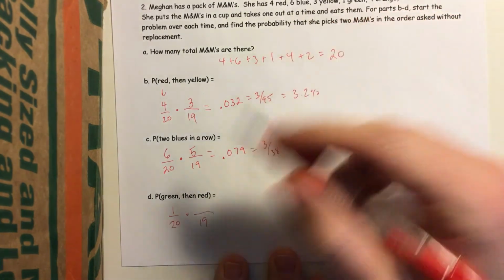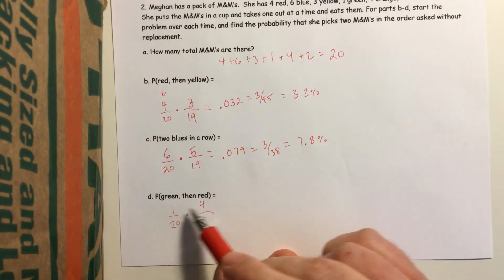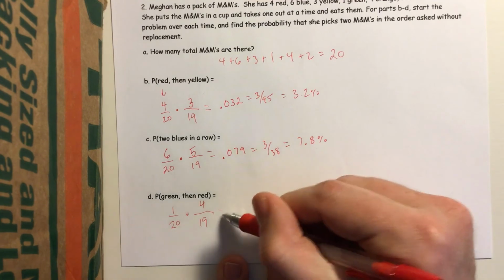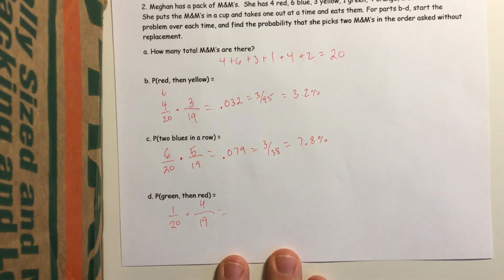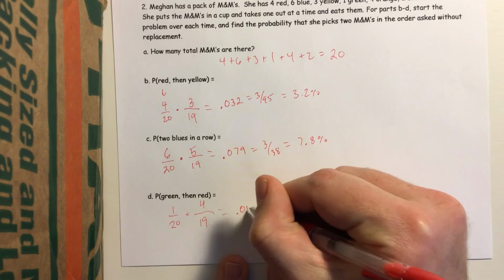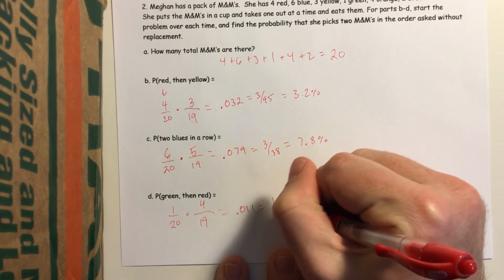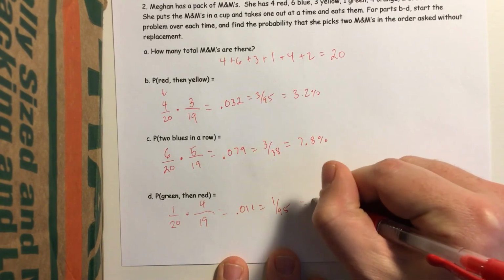And we have 4 red. We don't subtract 1 from this because we ate a green M&M. That has nothing to do with the reds. Multiply these together, and we get something like 0.0105, or 0.011. If you do the fraction right away in the calculator, you get 1 over 95. And the percentage for this would be 1.1%.